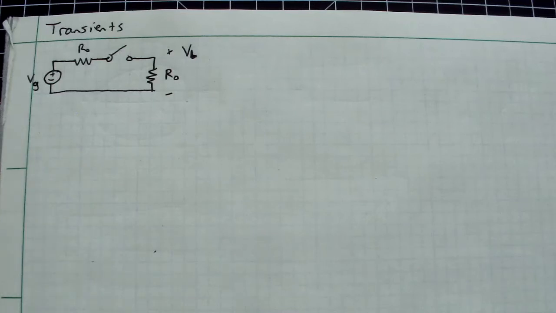Everyone, let's talk about transients on transmission lines. Now, before we get into the broader sense of transients in transmission line theory, it helps to refresh ourselves on something very familiar, like a basic voltage divider circuit here.